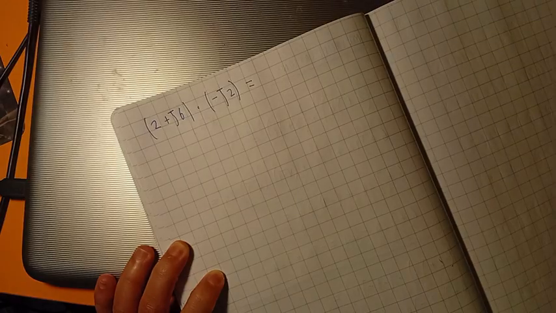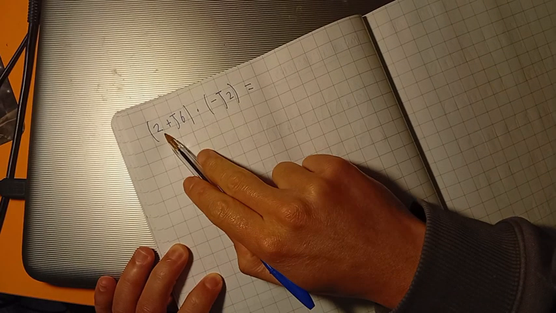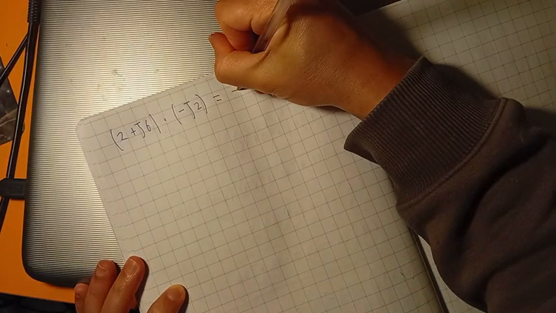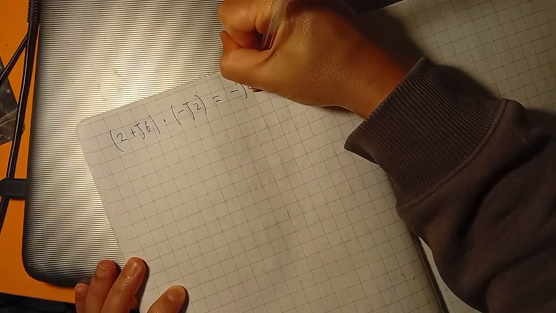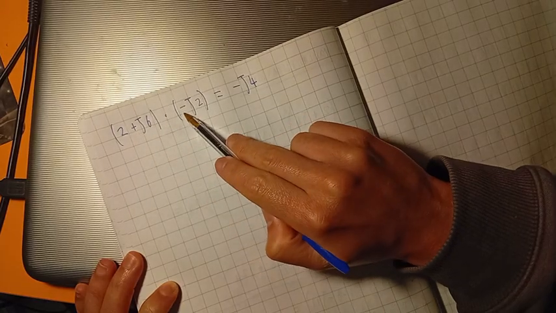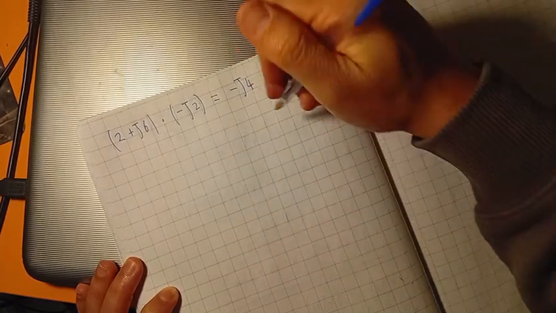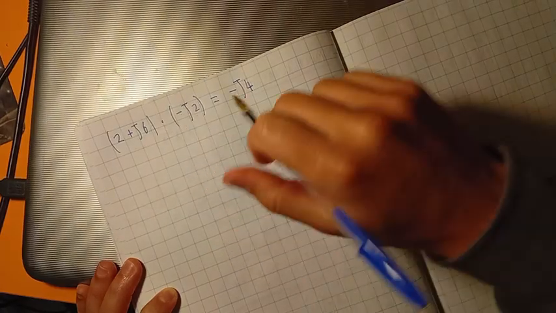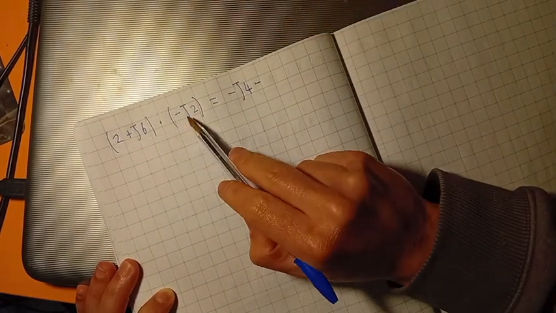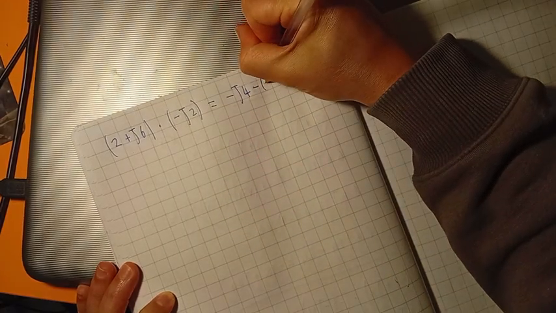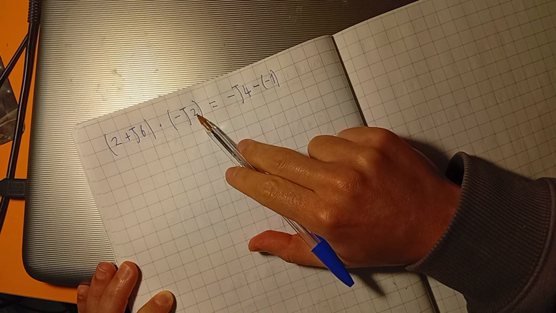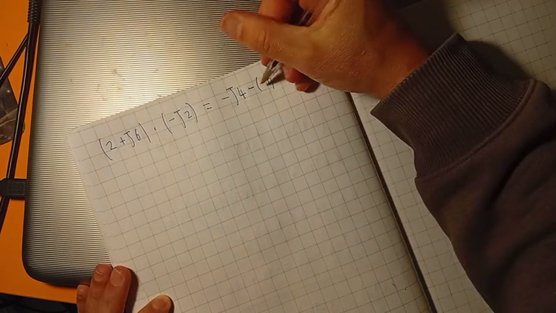And what do you do in this case? Well, it is still very easy. 2 multiplied by minus j2, the result is minus j4. Then you have to do plus j6 multiplied by minus j2. Plus and minus, the result is minus. But then you have j and j, the result is minus 1. And then you have 6 and 2, the result is 12.